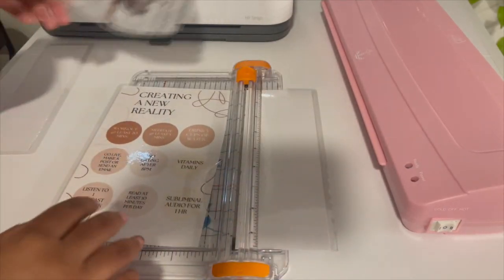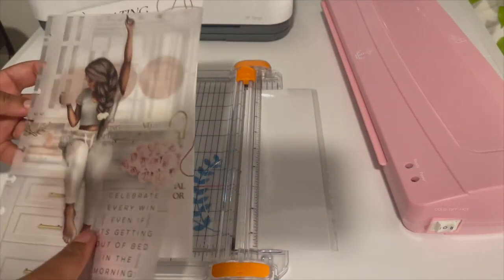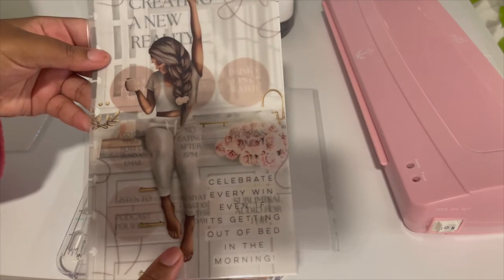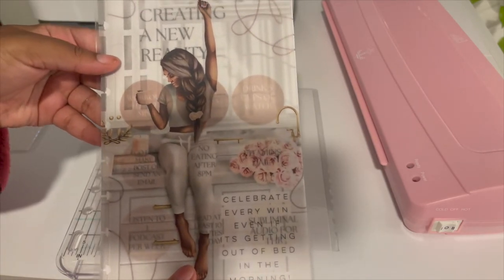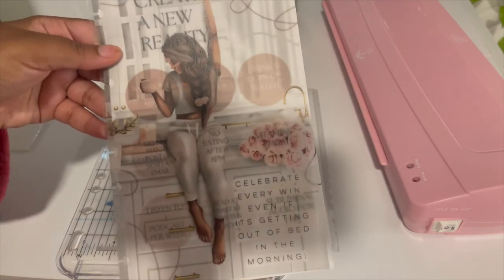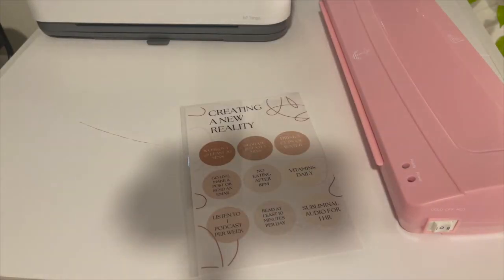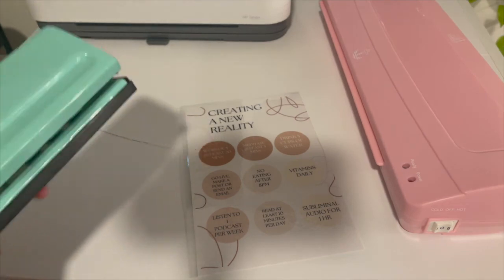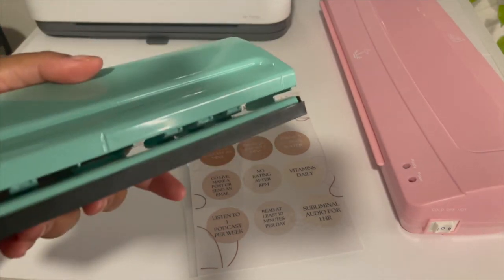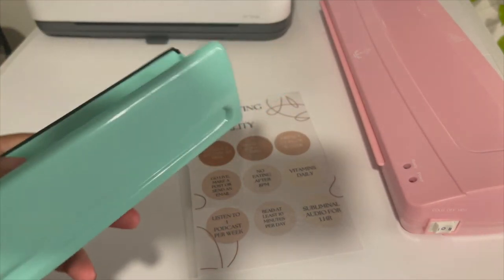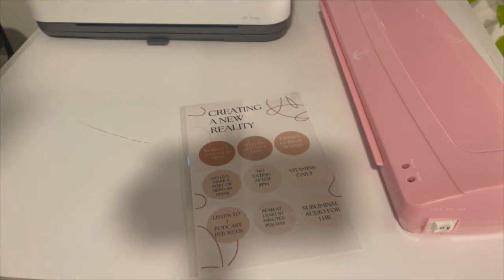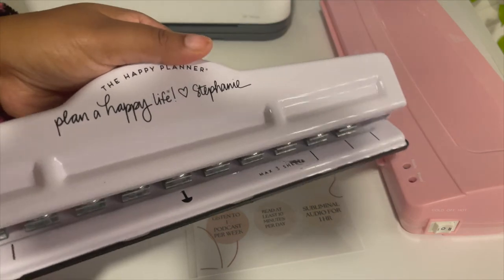Okay, and then I'm just going to use this to make sure of the size. I don't really care if it ends up being smaller. I care about it being bigger because then it hangs out of your planner. So we're basically perfect here. You want to make sure that you get a hole punch for the size of your planner. So if I was doing A5, I'd use this hole punch from Michaels. I also have a personal sized hole punch that I got from Michaels. But in this case, I'm using my Happy Planner disc punch.